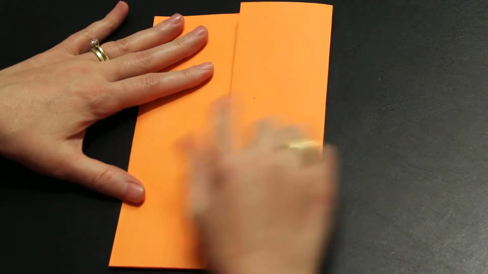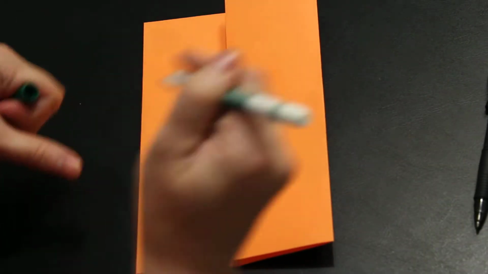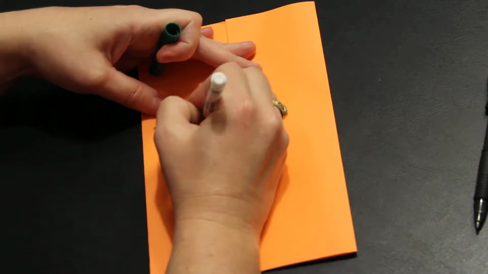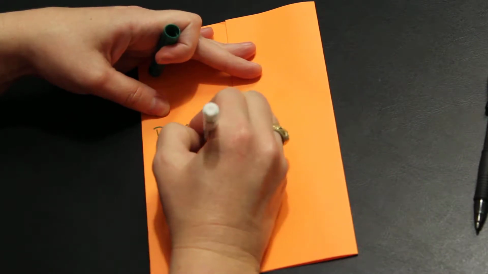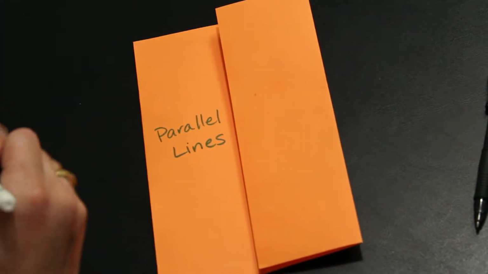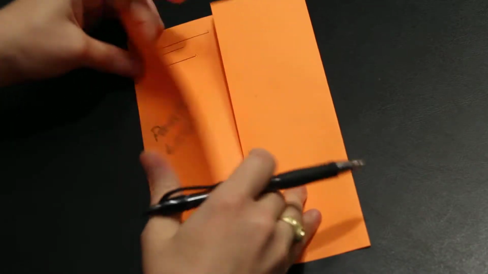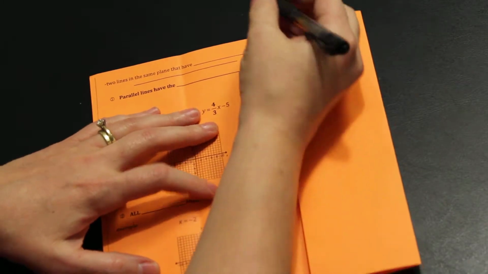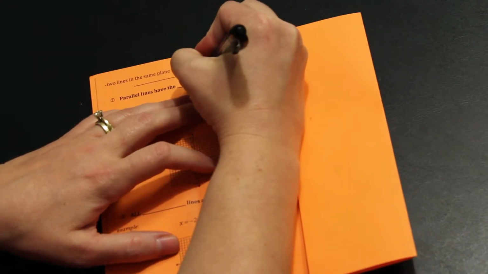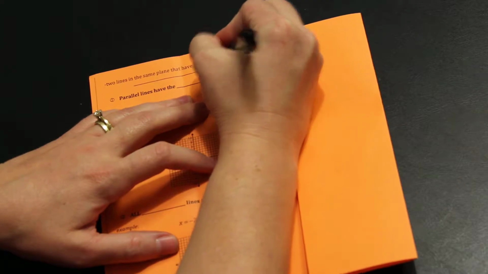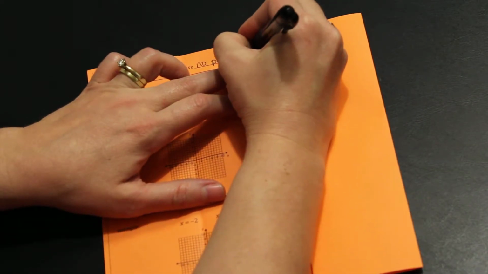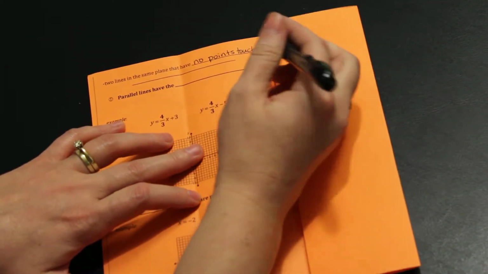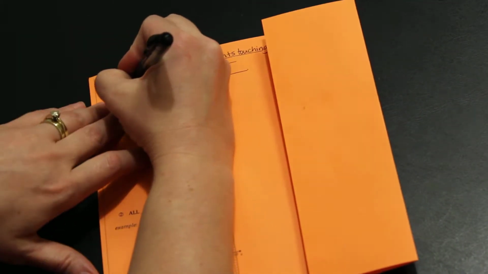Okay, so on this side, we're going to write parallel lines. Okay, so let's talk about parallel lines a second. We're going to open that side up. Parallel lines are two lines in the same plane that have no points touching. Okay, so in English that means they do not intersect.